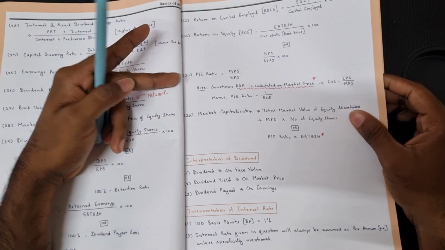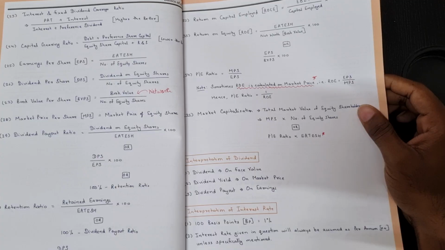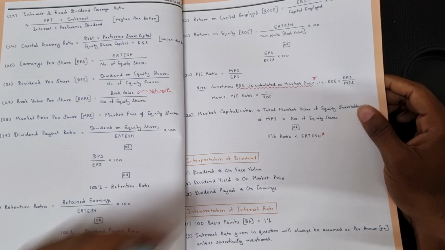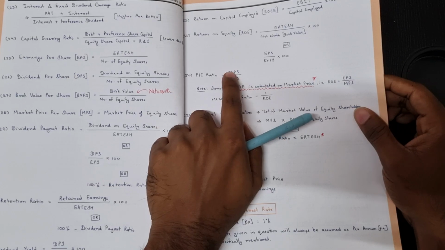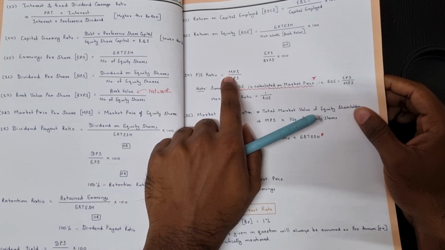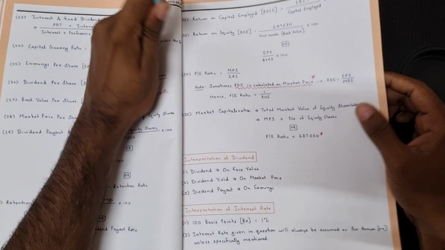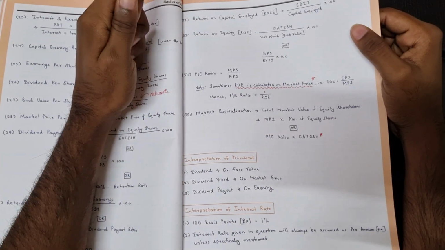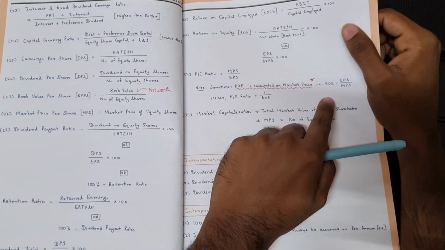This ratio will also be useful. We'll be discussing it later, but let me tell it to you now only. P/E ratio is price upon earnings. Price is MPS, market price, and earnings is EPS. Sometimes we do calculate ROE on market price.